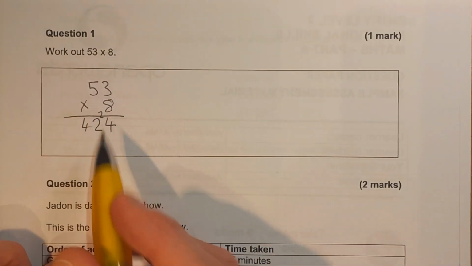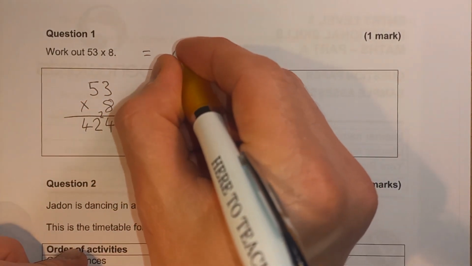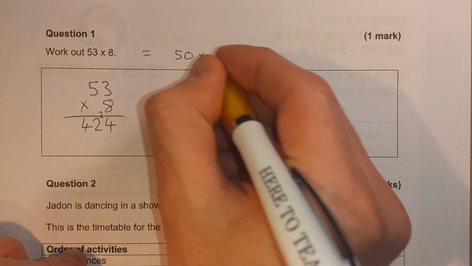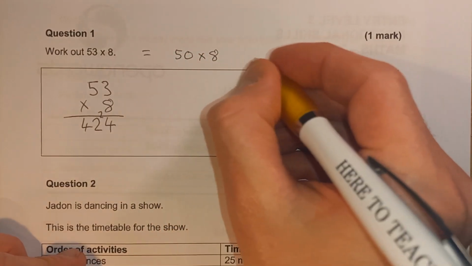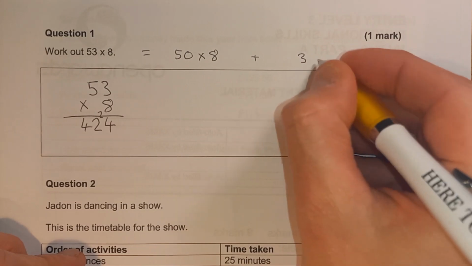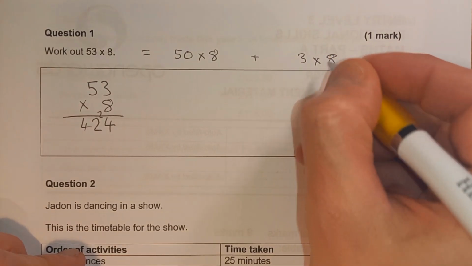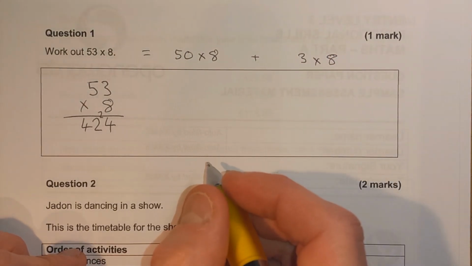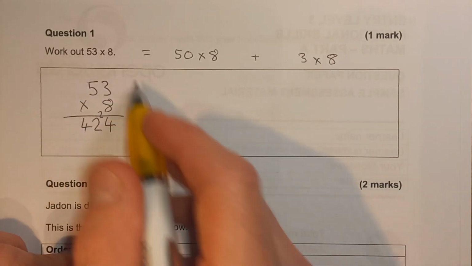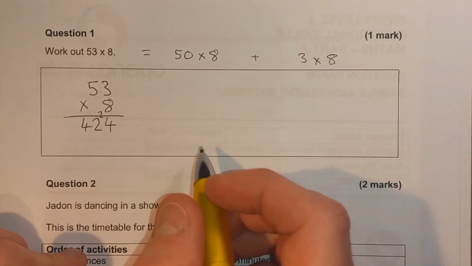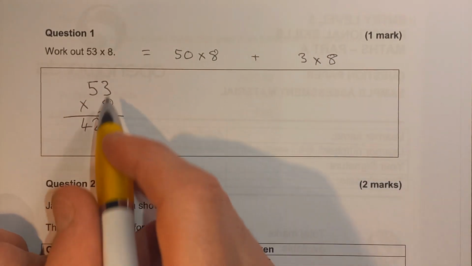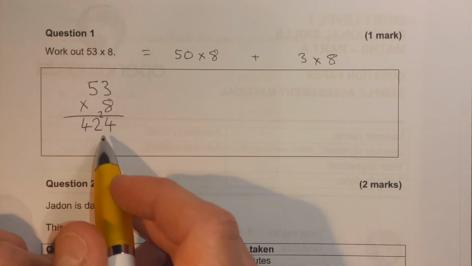Now, instead of doing it with the column, you can think that 53 times 8 is the same as doing 5 8s and then 3 8s and adding them together. Essentially it's the same that we're doing here, it's just a different way of thinking of it. And some people find that the column method is a bit confusing.